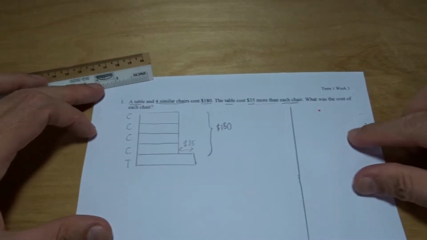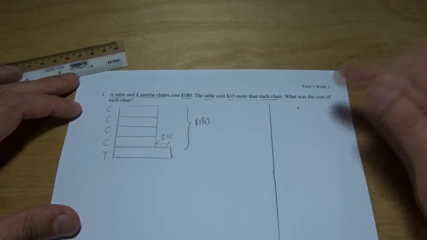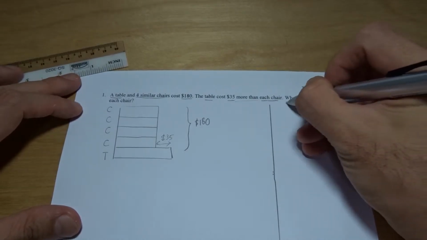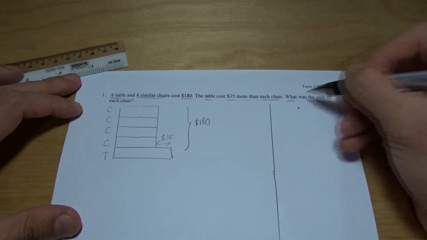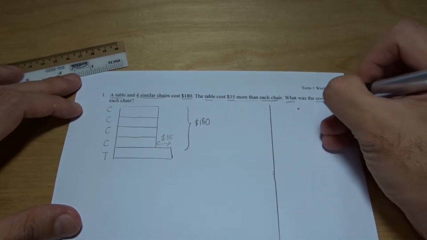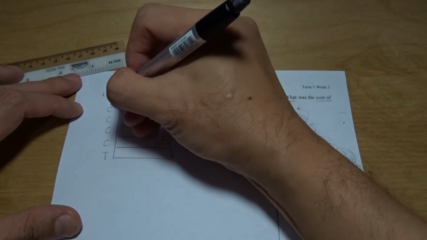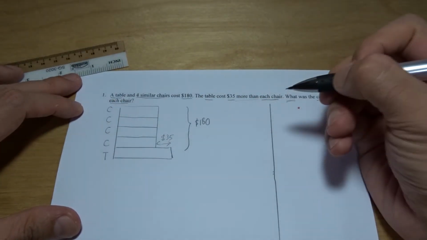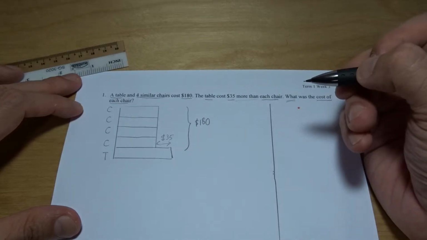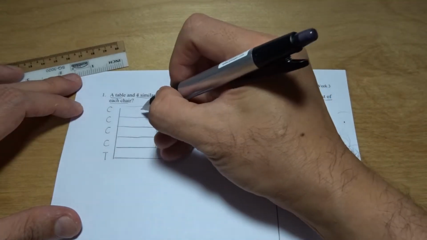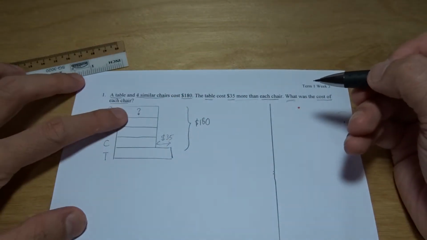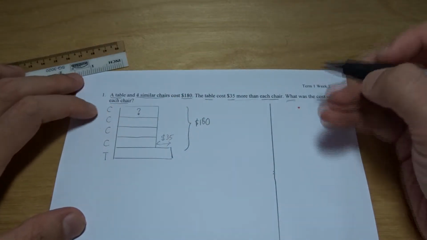Now, let's look at the last part of our problem. What was the cost of each chair? Double underline "what" to denote this is the question, and underline what we are supposed to find. Now, we should always denote a question mark in what we are supposed to find. In this case, we need to find one chair, so we put one question mark in one of the chair blocks.